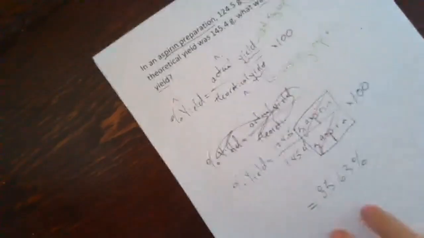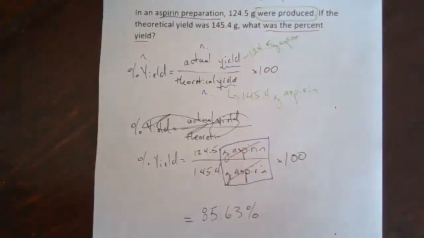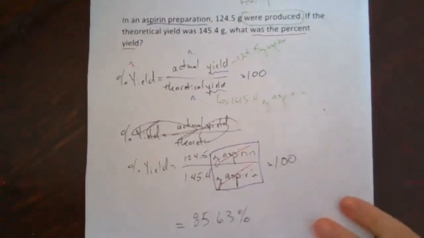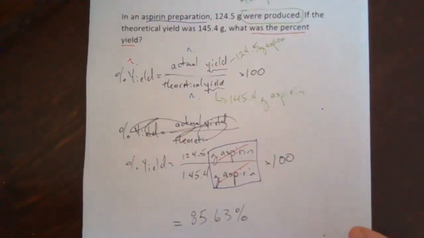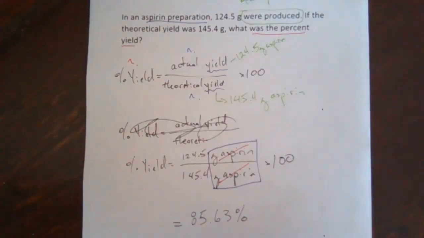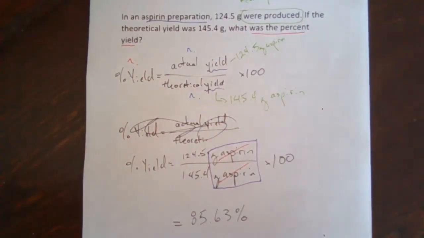85.63%. There are 4 sig figs on this. So 85.63% is your percent yield. And what that really means is of the possibility, right? Your possibility was to get the 145, you got 85% of it. So really that does imply that you could do better. There is room for improvement.